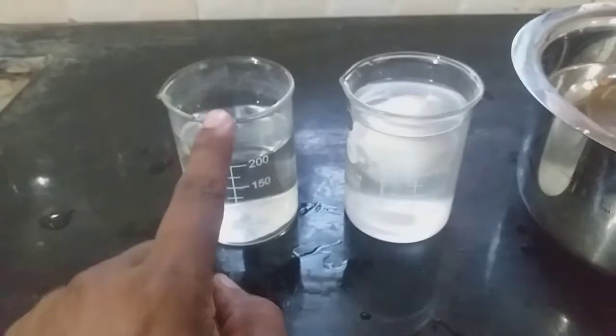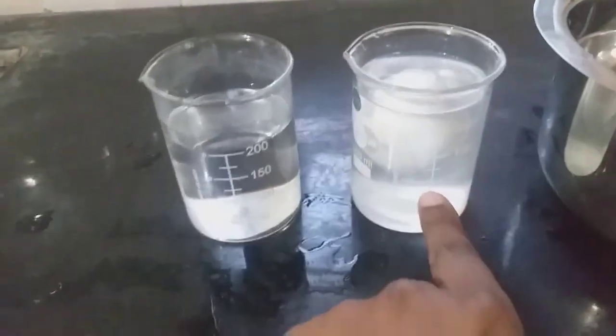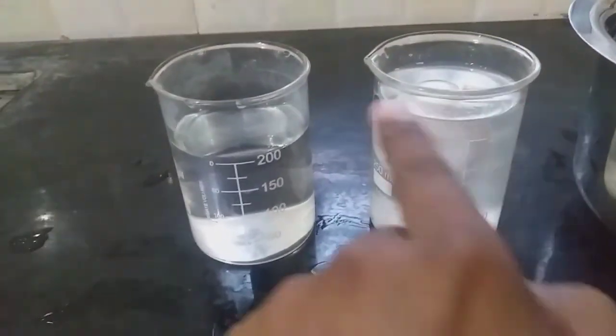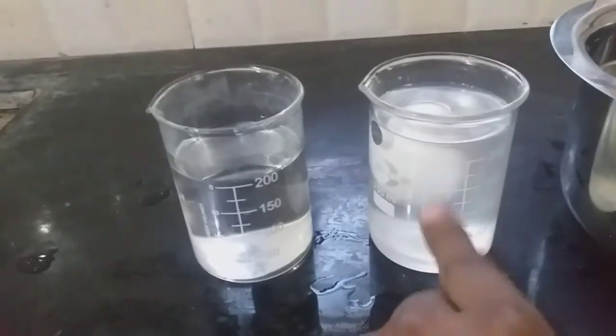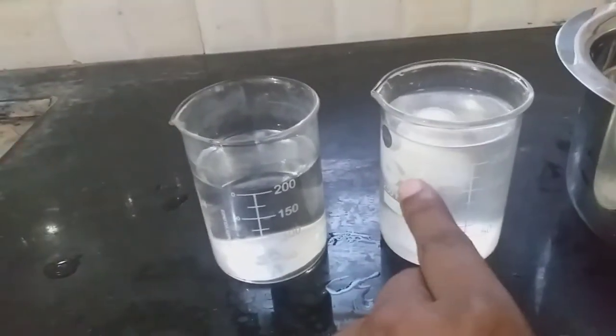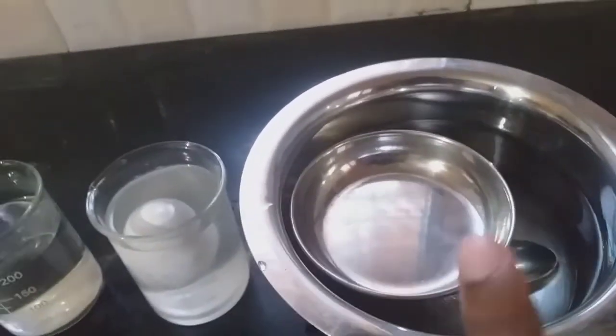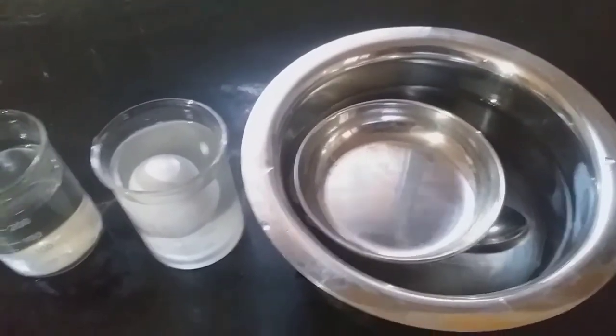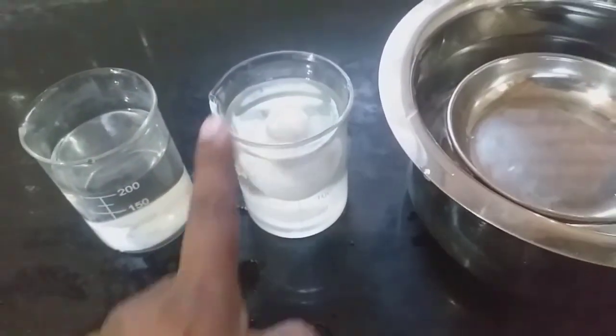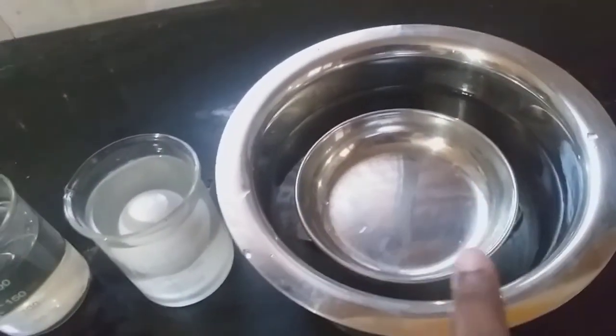So finally we can conclude that whenever the density of the fluid is more, the object floats because it experiences more buoyancy. And whenever the area of the object is more, it floats because it experiences more buoyancy. So buoyancy depends on density as well as on area.